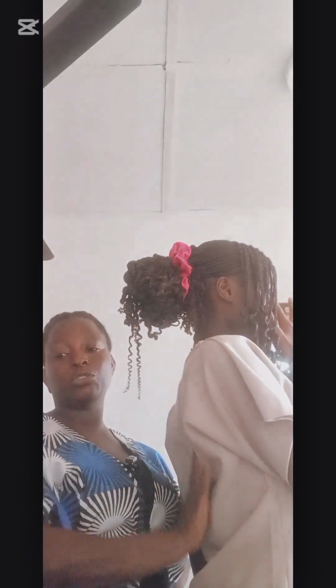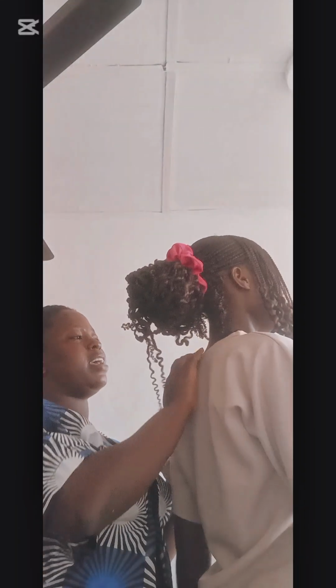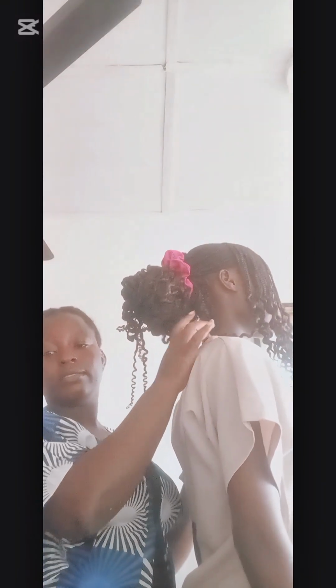Then the next thing to measure is your nape to shoulder. To locate it, find the base of the neck, where the neck meets the back.